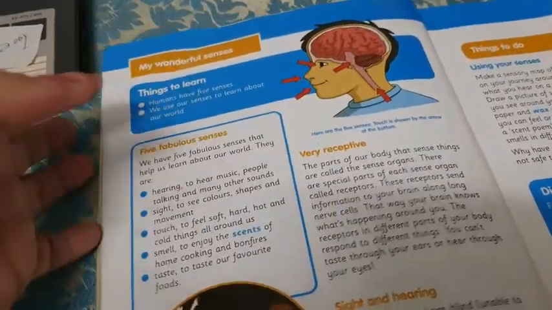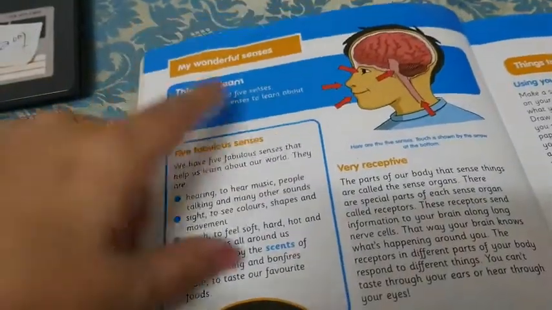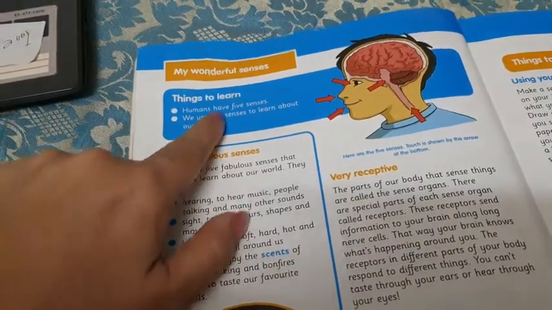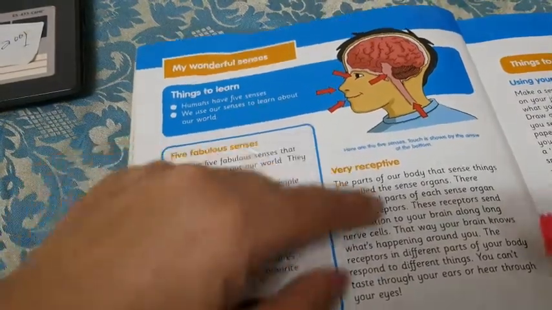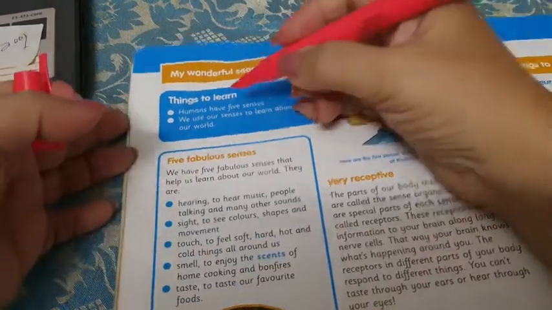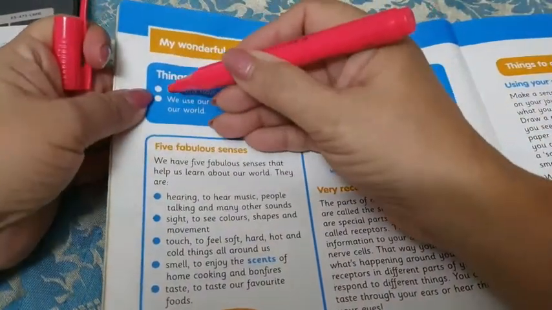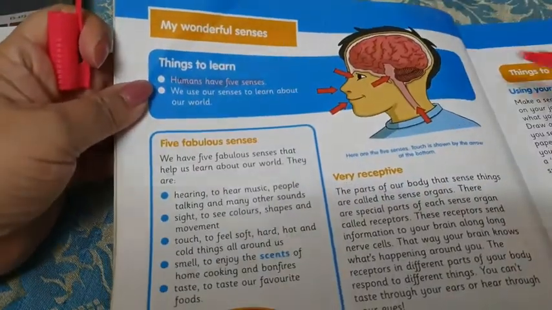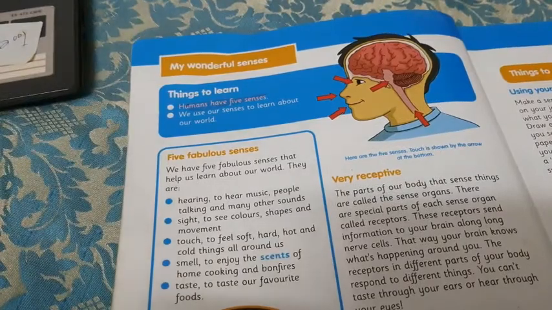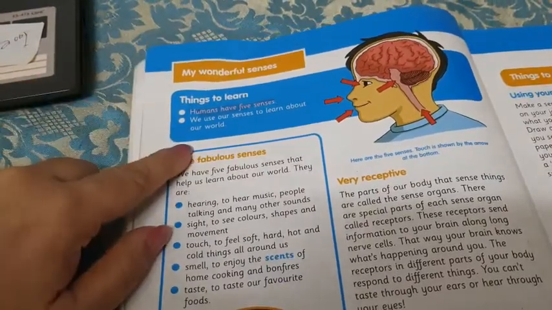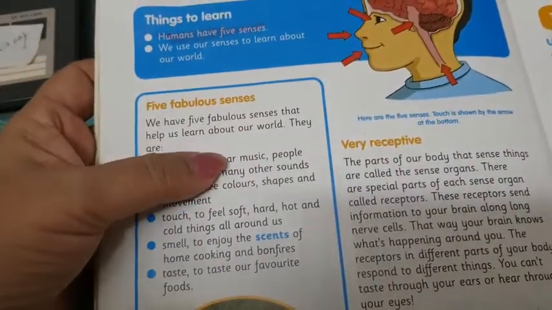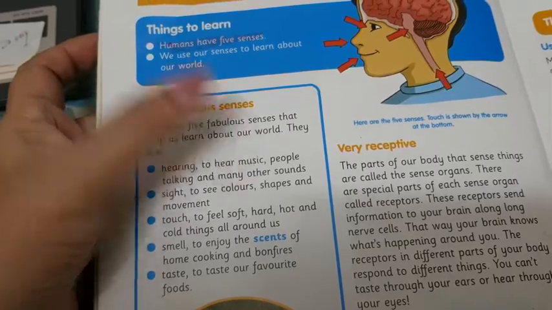Okay, so we are going to start today by reading page 4. The chapter is My Wonderful Senses. Things to learn. Humans have 5 senses. Okay, you can highlight that. Humans have 5 senses. Okay, so you can highlight that sentence. We use our senses to learn about our world. The fabulous senses. We have 5 fabulous senses that help us learn about our world.